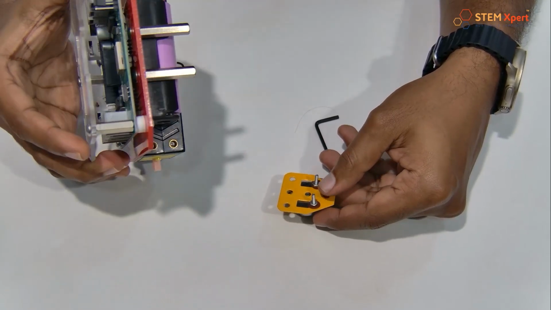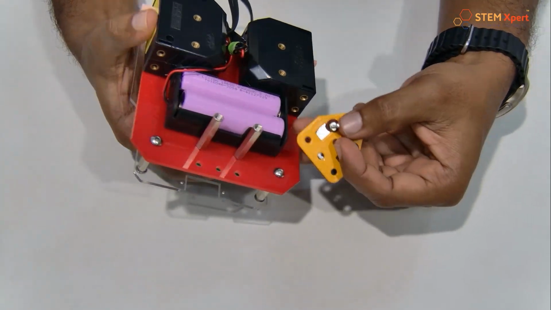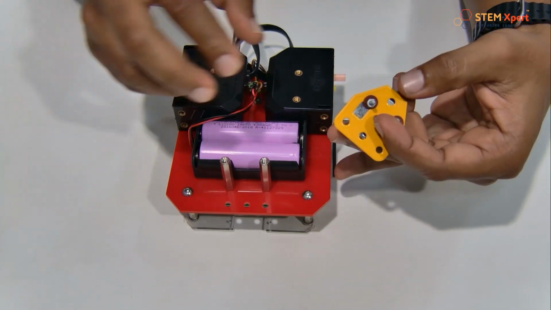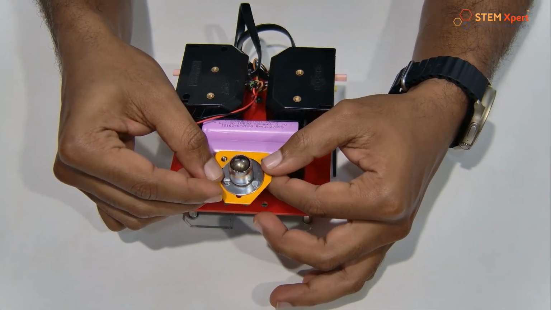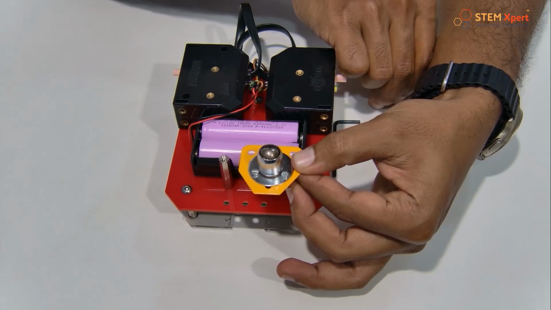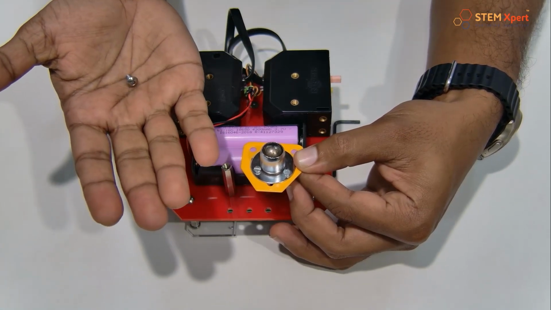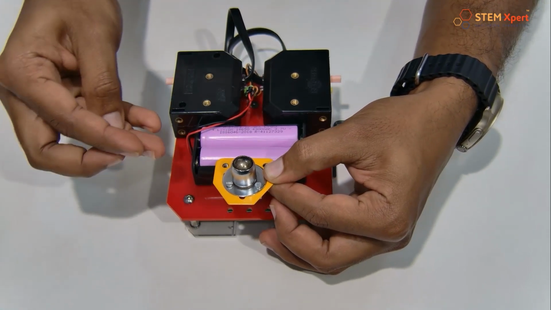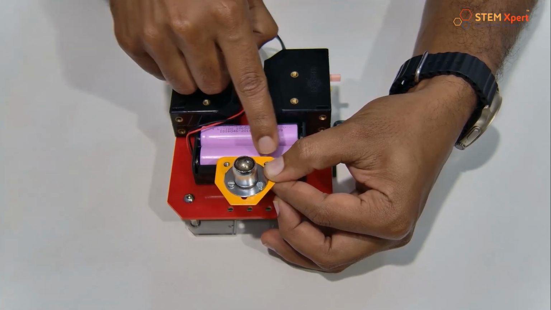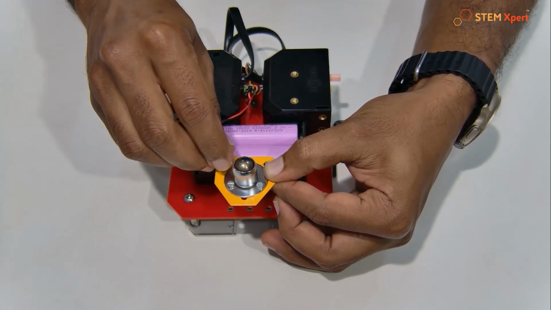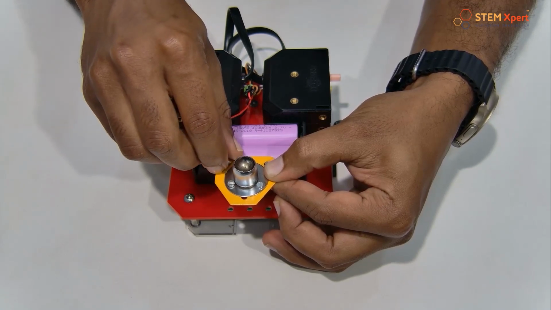And now we can put this one like this, and insert two screws in here. I am using two small screws. These are the small screws that I am using, and let's put it into this hole. You should align these two holes and then put it like this.